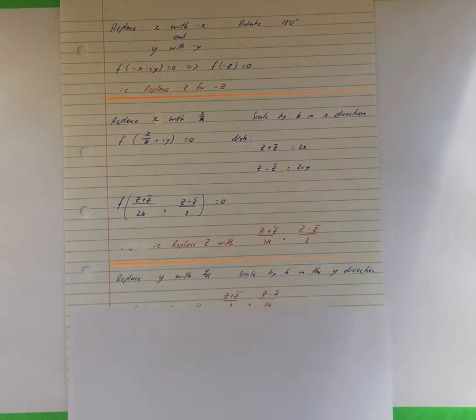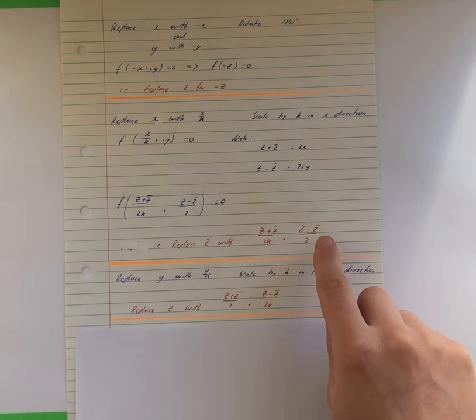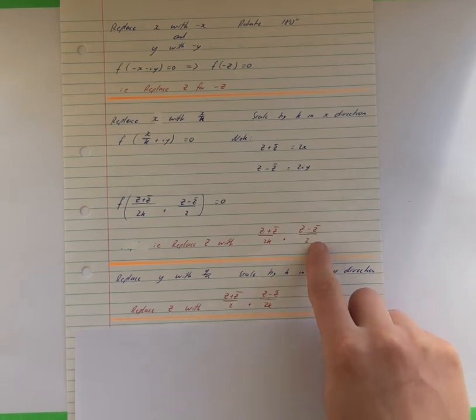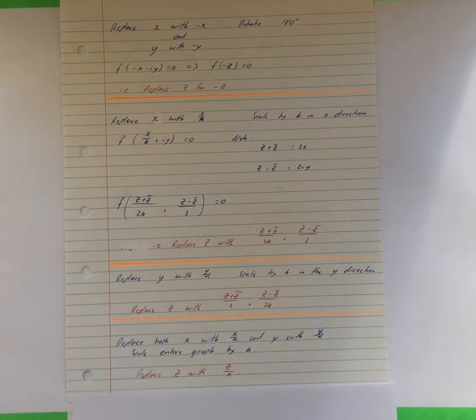And I'll just give you the y scaling. So y scaling is exactly the same, except your 2k is under the difference between z and its conjugate, instead of under the sum of z and its conjugate. And if we want to scale both, it's actually not too bad. Just replace z with z over k.